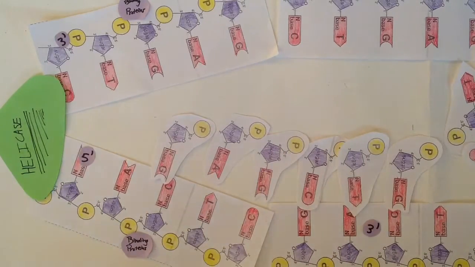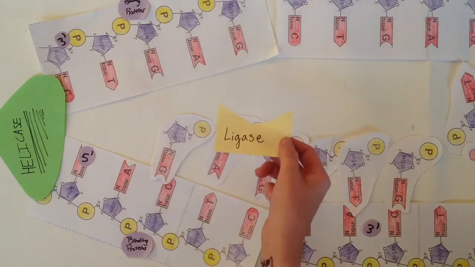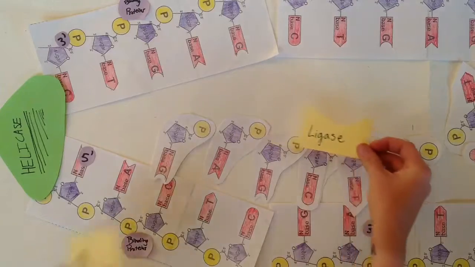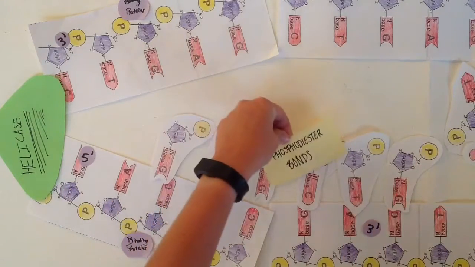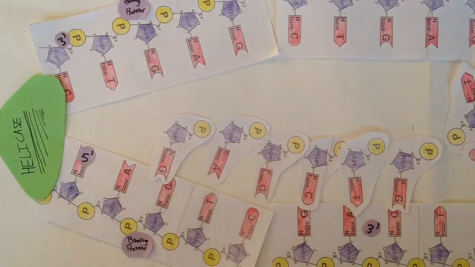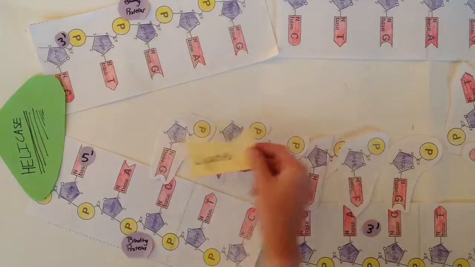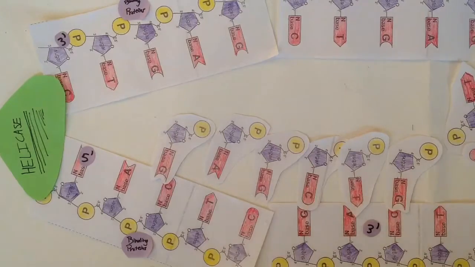So next is ligase again. Ligase comes through and makes those phosphodiester bonds on the DNA nucleotides that were just replaced by DNA polymerase I. Now we have one complete Okazaki fragment, and then ligase also connects Okazaki fragments together. And that's the lagging strand.